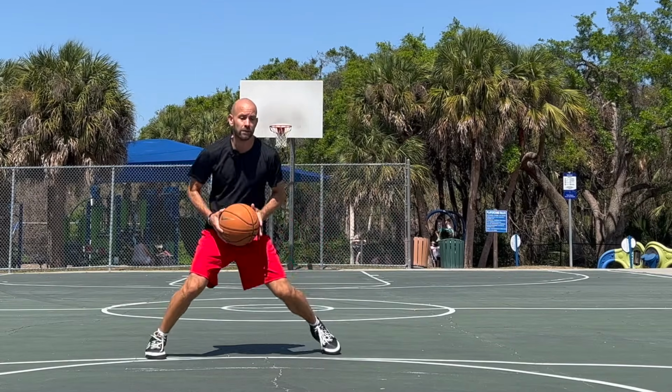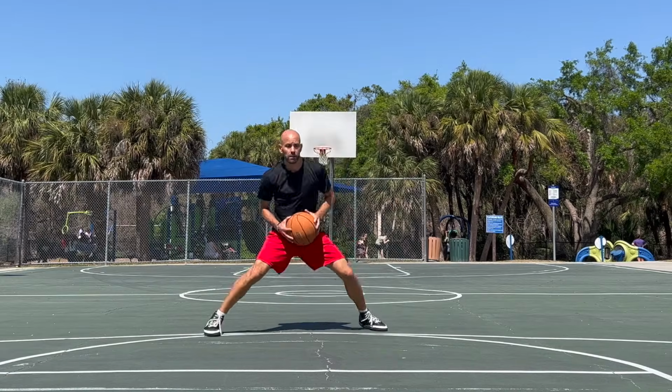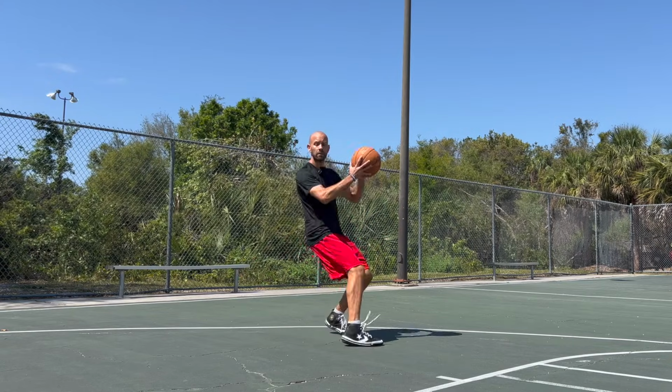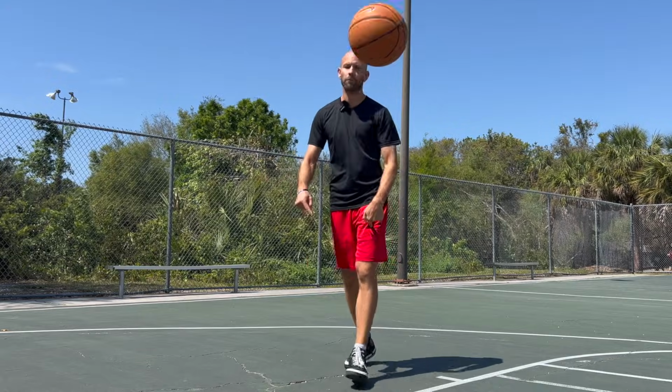And what would make it illegal is the pivot returning to the floor before I pass or shoot. So I can go like this, go up for a shot, completely legal. But if I go like this, and then this foot comes back down, then I shoot, nope, that's a travel, pivot foot, return to the floor.